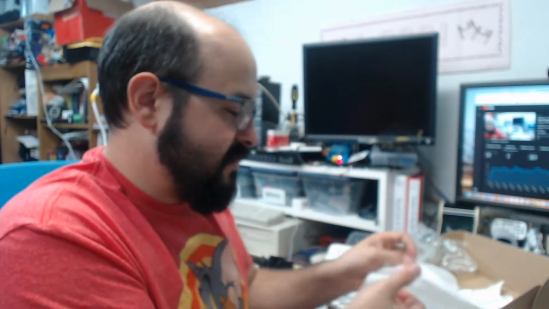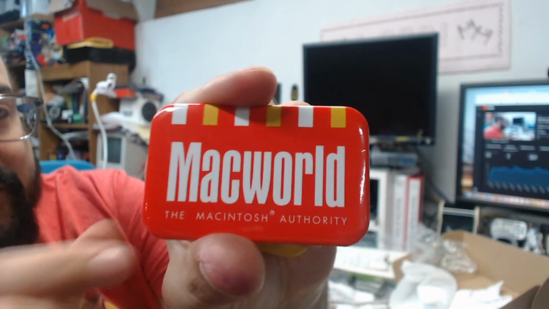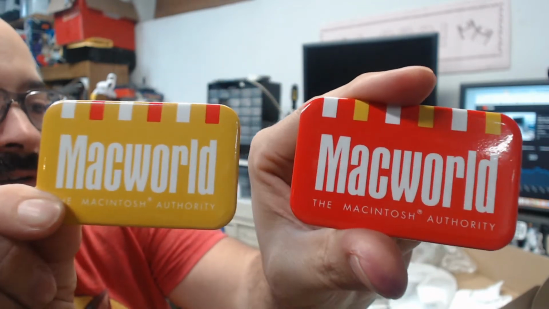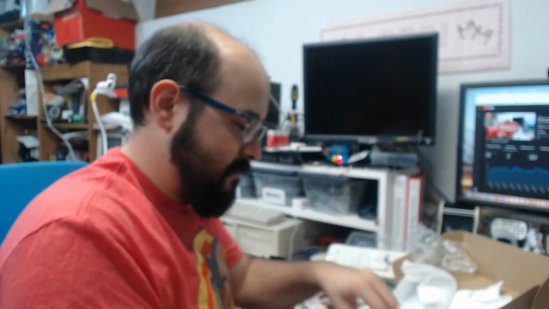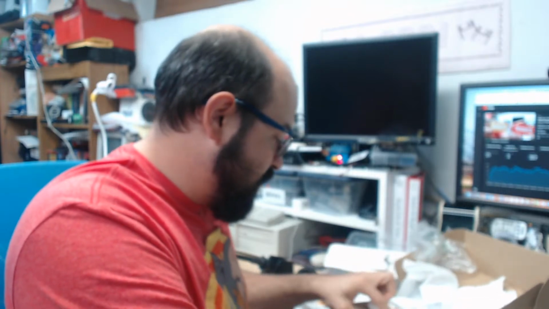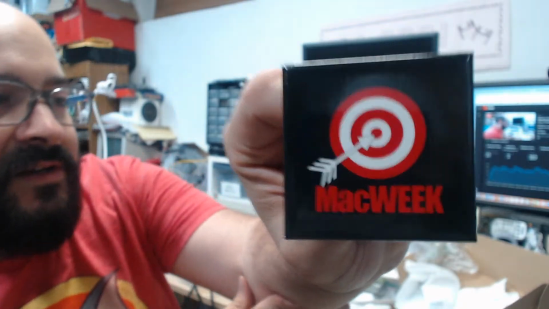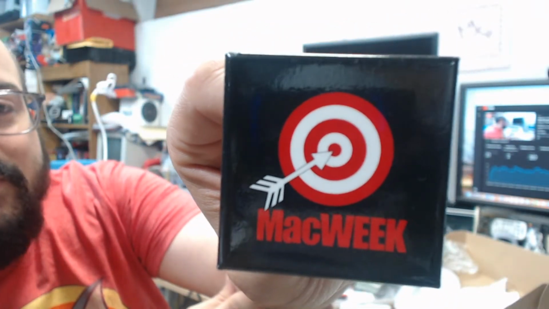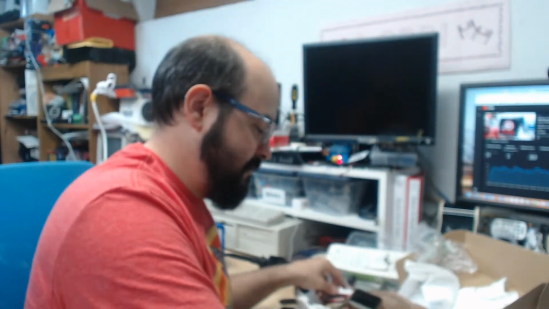And here's a very similar button to the one we looked at before. The color scheme is just slightly different. Again, I just like the design of it. So here's the yellow one from before and the red one. I just think they're pretty neat. What else we got here? Oh boy. There are some of a certain shape in here that they all go together, so I'll show you that. Oh, here's from Mac Week. I believe they were a publication also. So they're just a pretty neat little logo. So, nice little historic thing there.